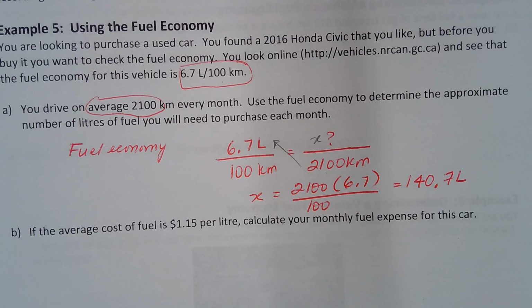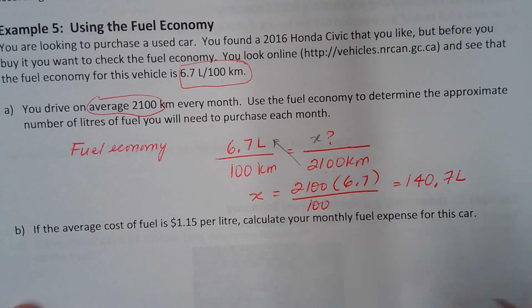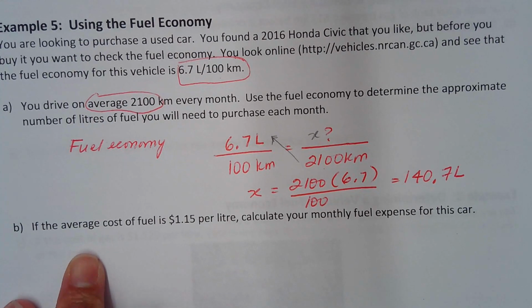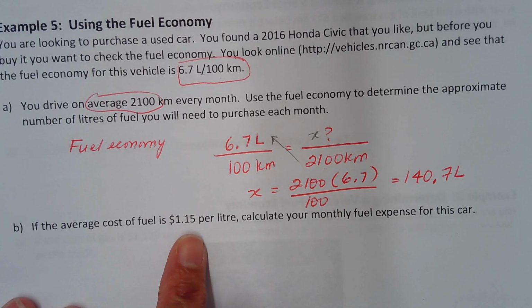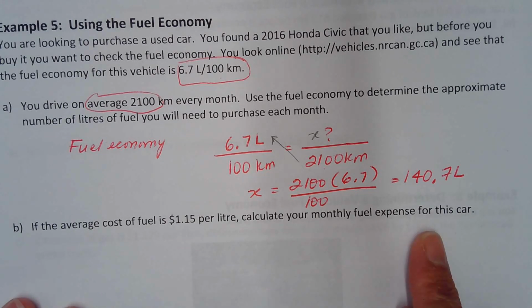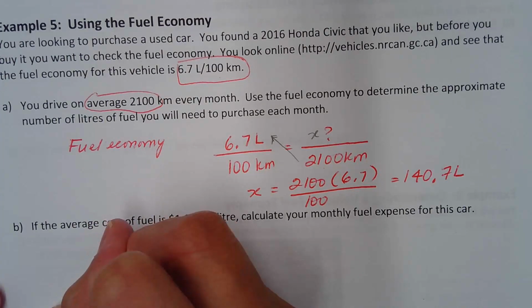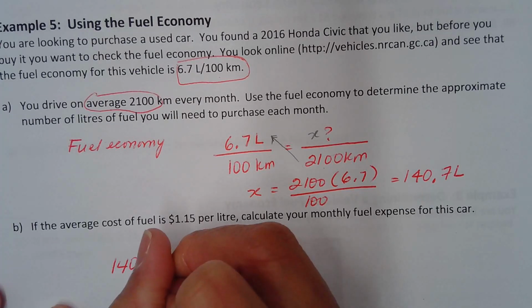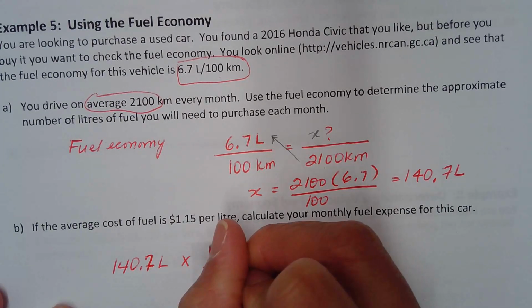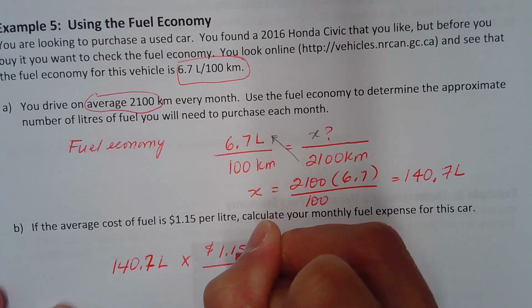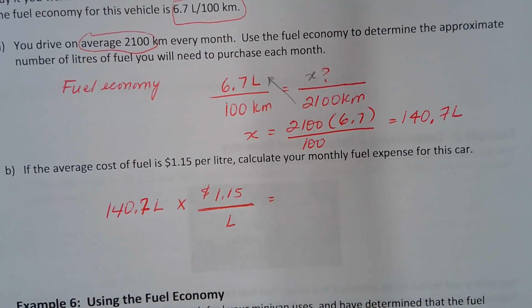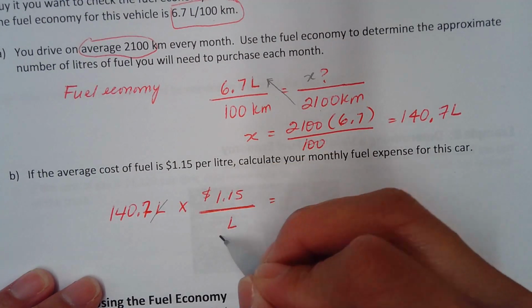Well, how much is that going to cost? Because that's part B. B says if the average cost is $1.15 per liter, calculate the monthly expense. So 140.7 liters times $1.15 per liter. Remember, the line there means per liter. The unit liter cancels.